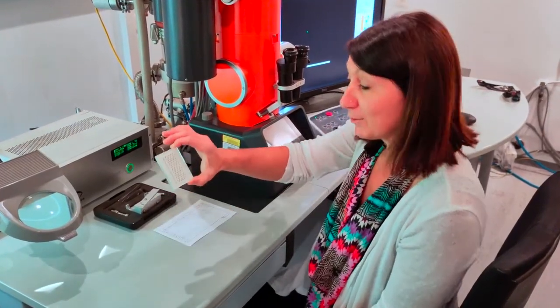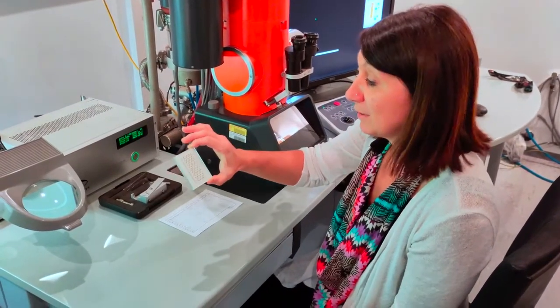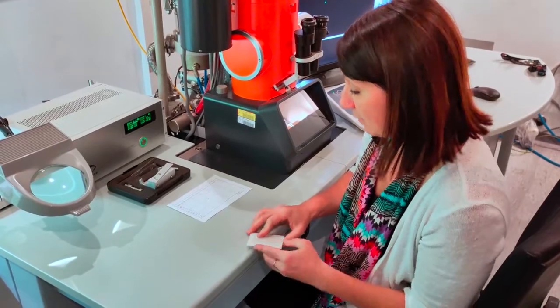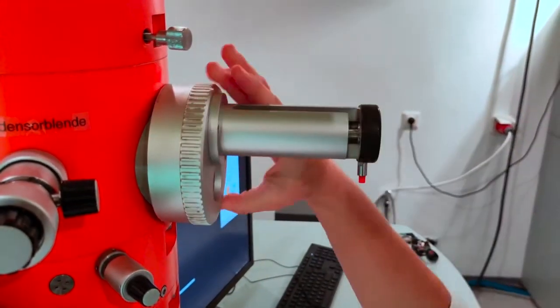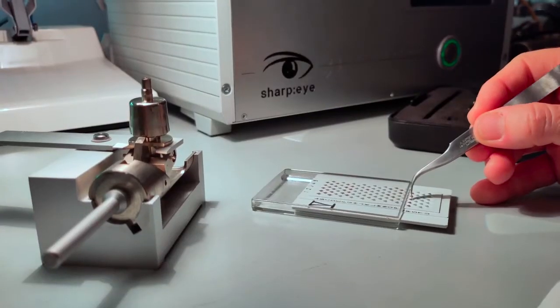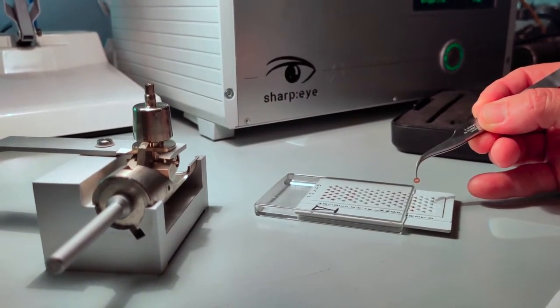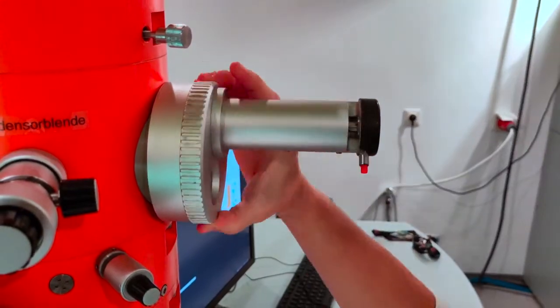Following the ultramicrotome, we have our semi-thin sections here in this box. And if you want to change the sample, we have to open our box and we are taking out one of our grids.